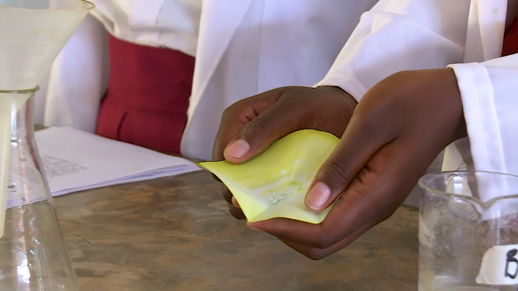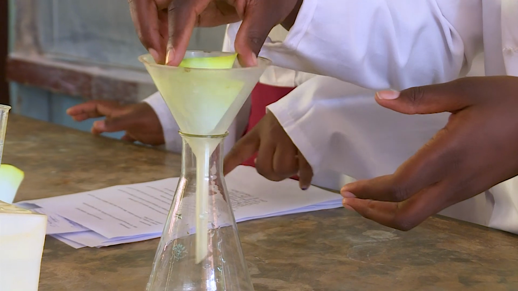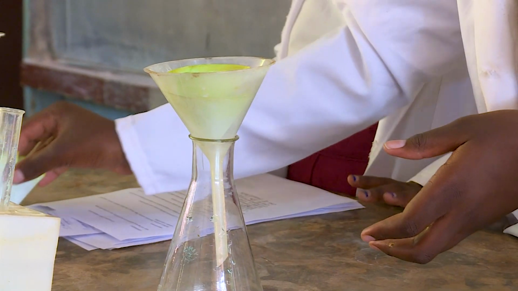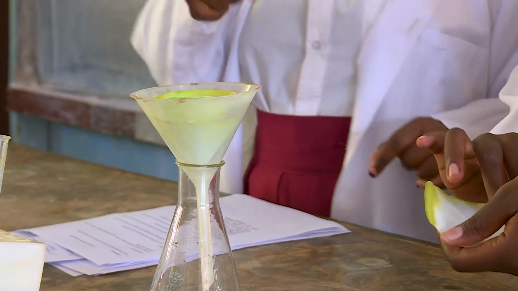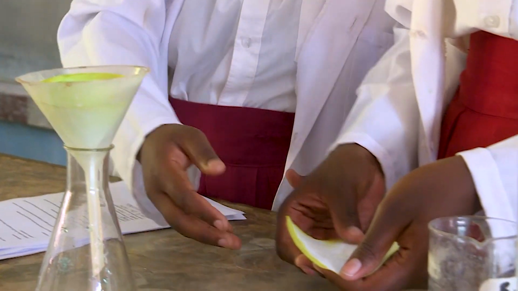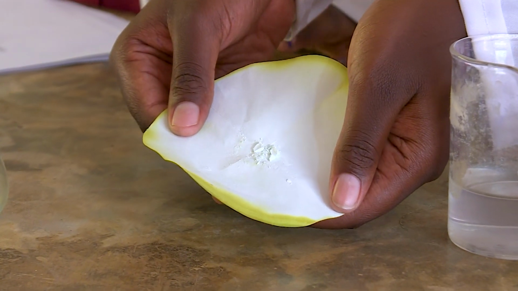In procedure number 4, it says wash the precipitate, that's the solid residue on the filter paper, by pouring water on it while on the filter paper. So we poured water on the filter paper to wash it, and this is how it turned out as pure salt.